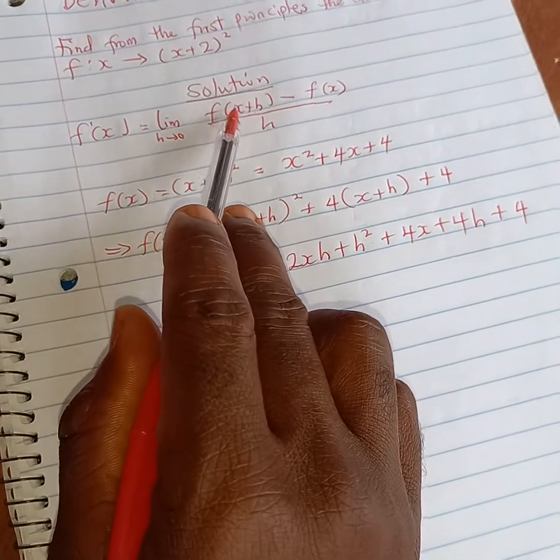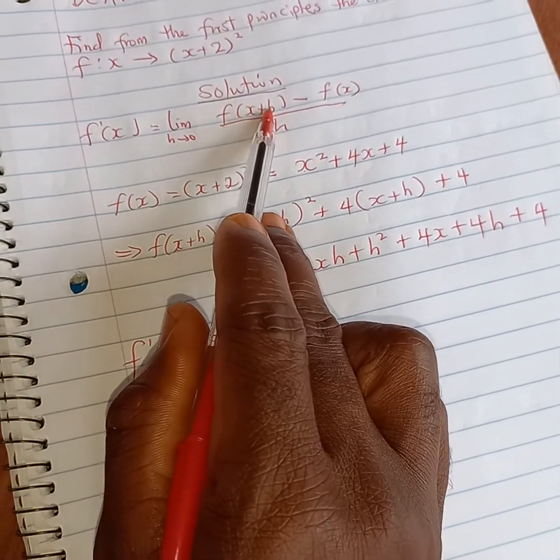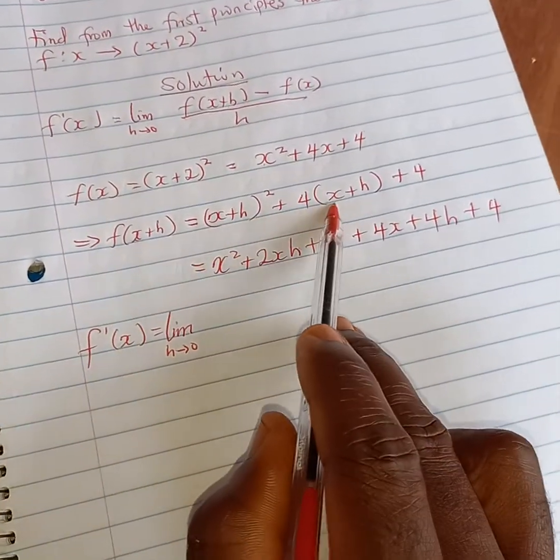So we have f of x plus h. That is what we've expanded here to get this.